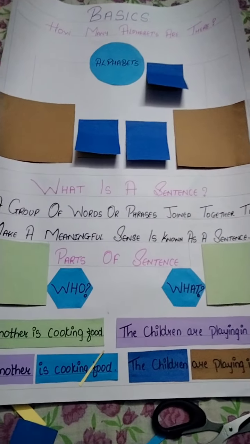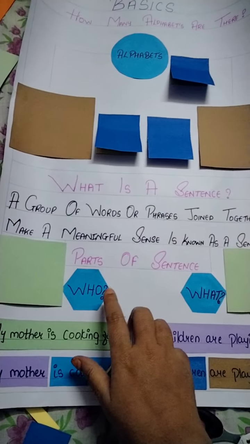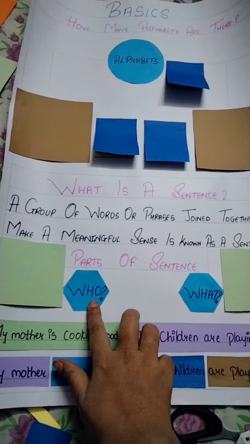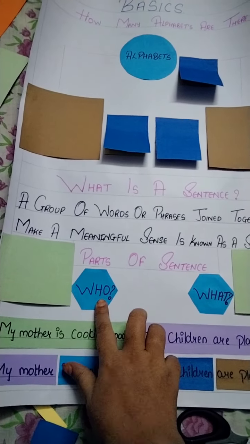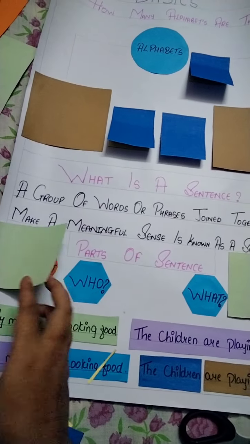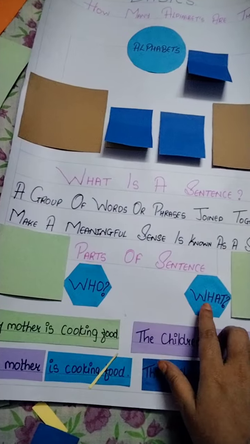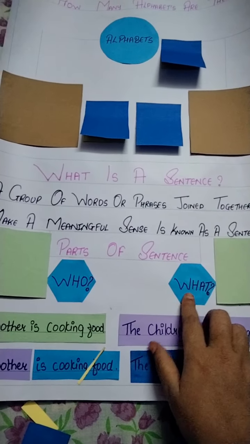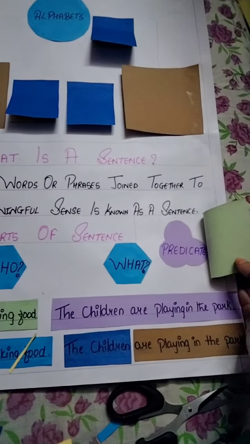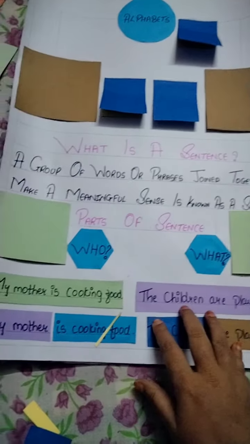See. Keep this trick in mind forever, children. When we ask a question like who to a sentence and when we get an answer, it becomes the subject of a sentence. But when we ask the question what and when we get an answer to the question what, it becomes the predicate of a sentence. Let us understand it with few examples.